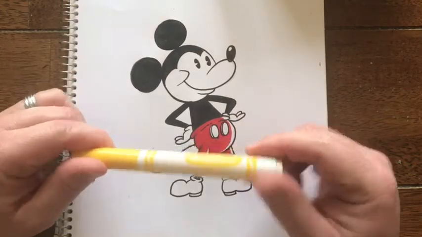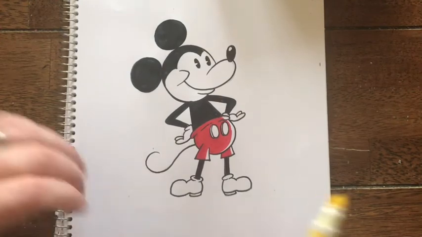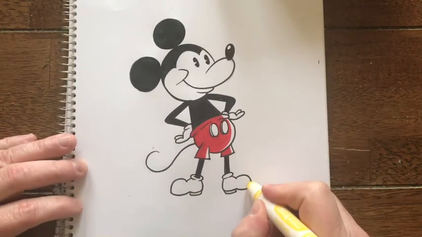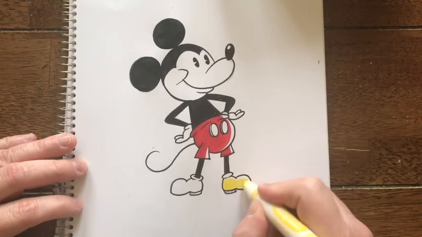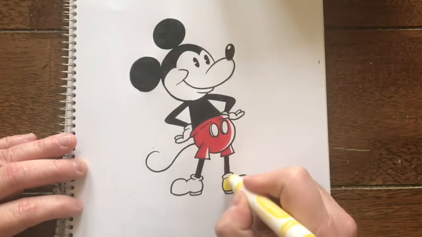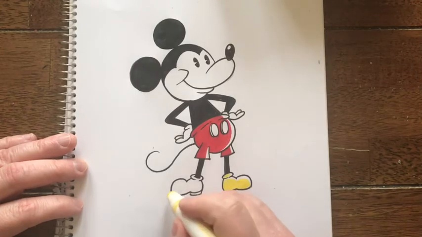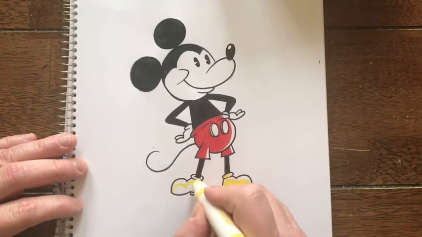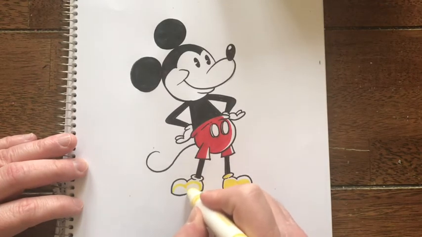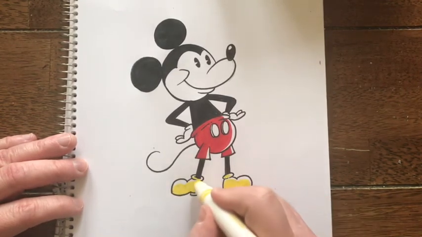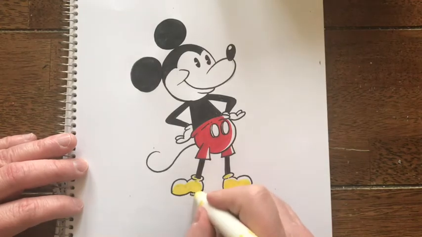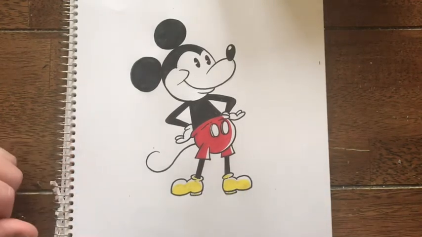And now for the yellow shoes. I really like the simplicity of this design. And remember we said art is about communication, and one of the things we want to do is keep our communication simple and easy for people to understand. So Mickey's just black, white, red, and yellow. Just a really simple, easy to read way. One of the reasons he's so appealing to so many people.